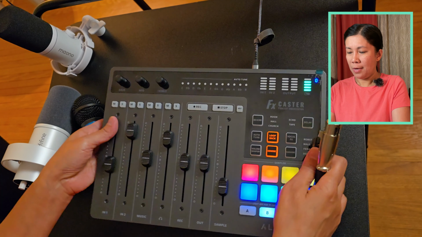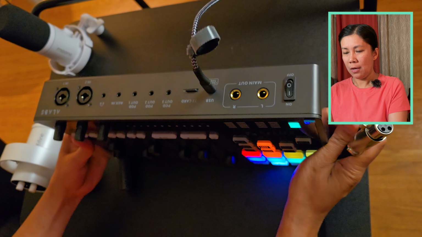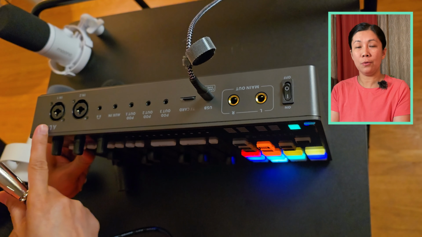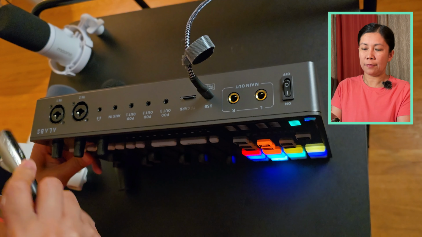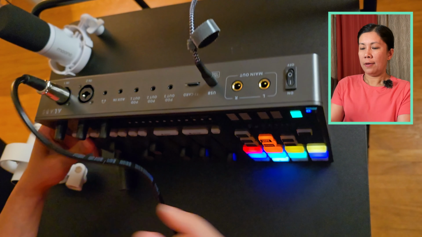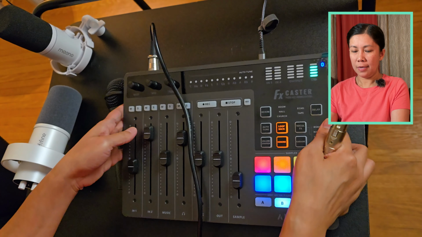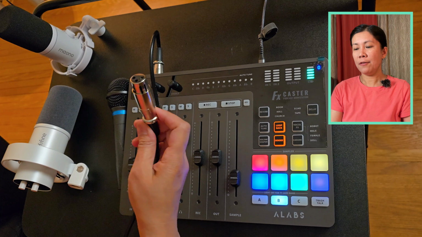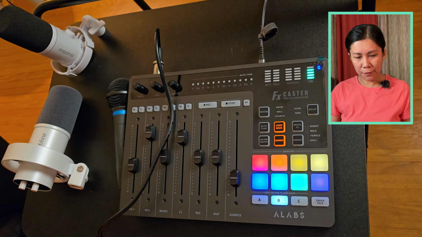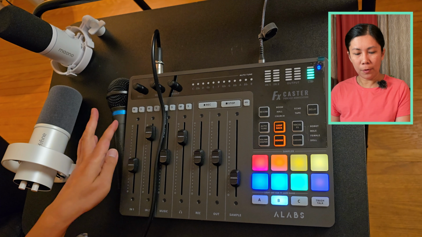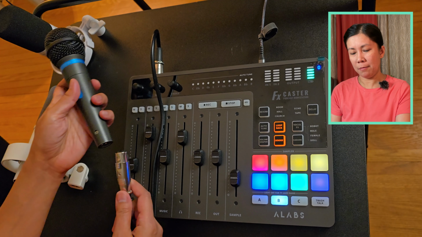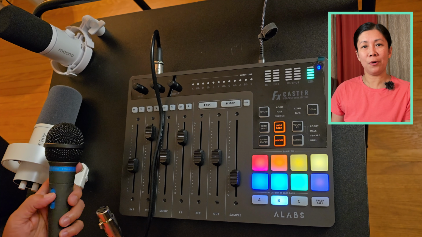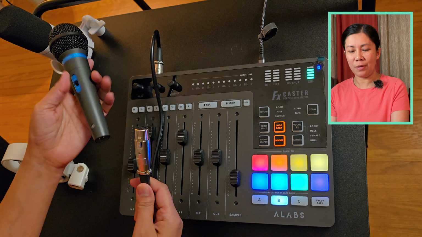From here, maybe we'll just use input one over here. So use input one, and then the other end, let's try first doing a sample on this Apex 850 dynamic microphone. So pretty self-explanatory. I'll connect the other end to here.